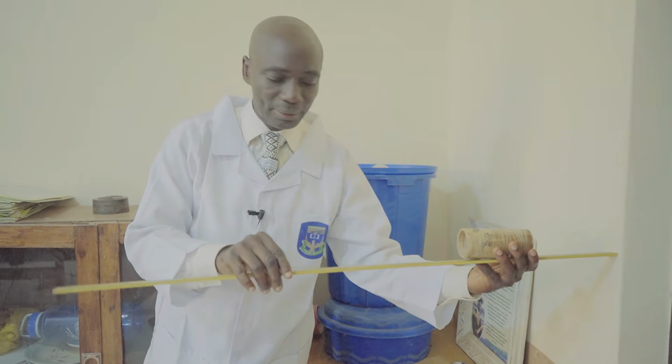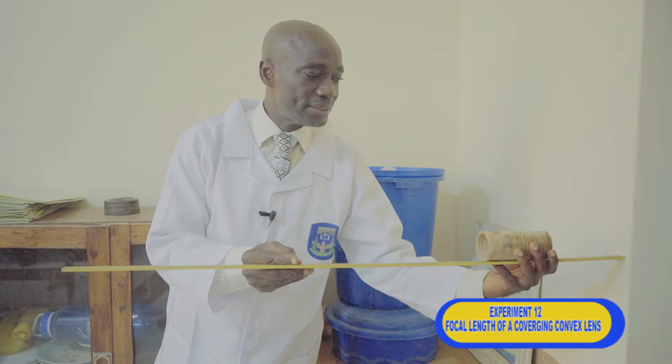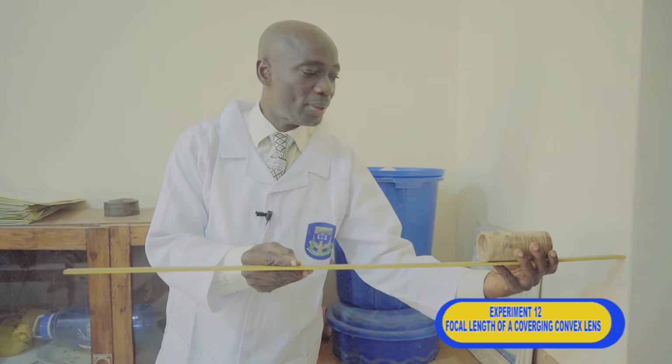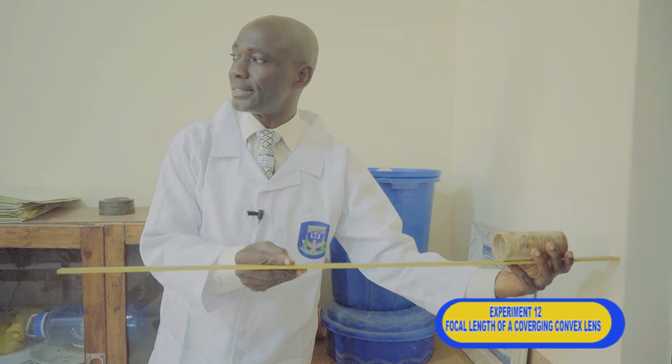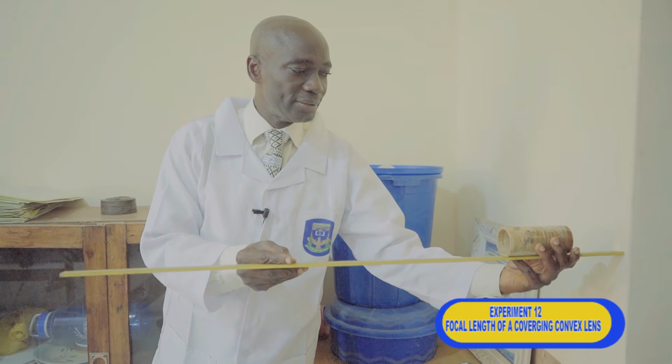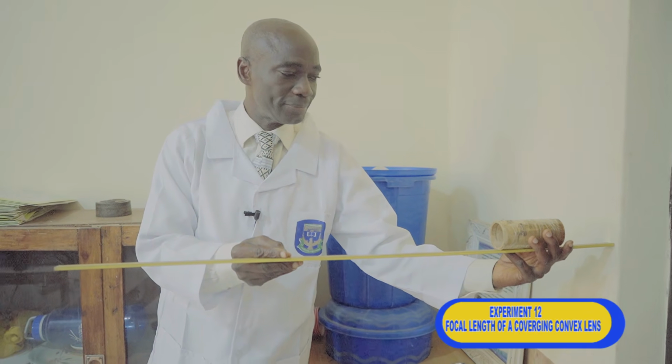We know that for an object at infinity, the image will be formed at the principal focus of the converging lens, and that will give us the approximate focal length of this converging lens.